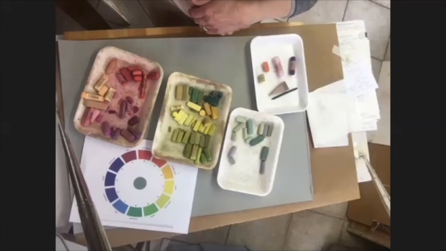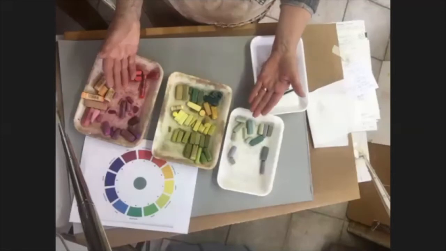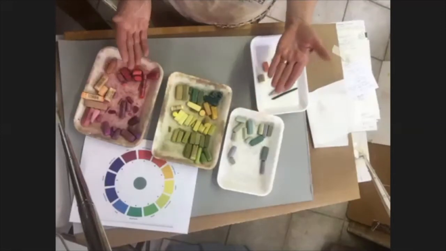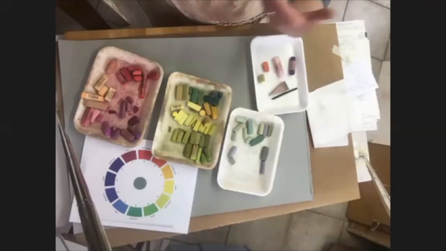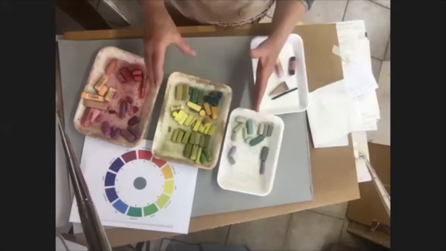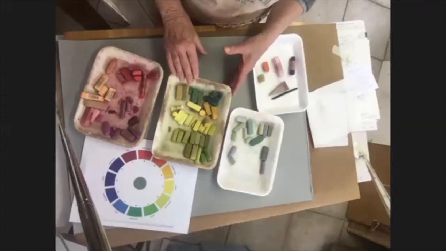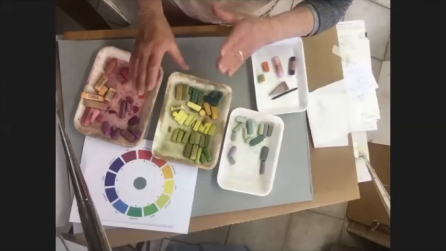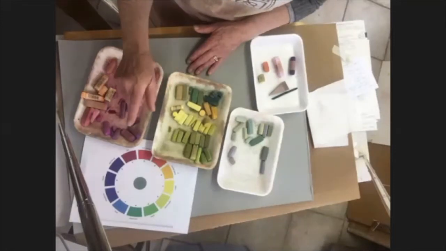They are all soft pastels. Some of them are much softer than others, but they're soft pastels. I like softer pastels. They suit my temperament. I do have a variety of them, a variety of manufacturers, because I buy them for their colors. I'm not brand loyal to any one company, though I do have a favorite.